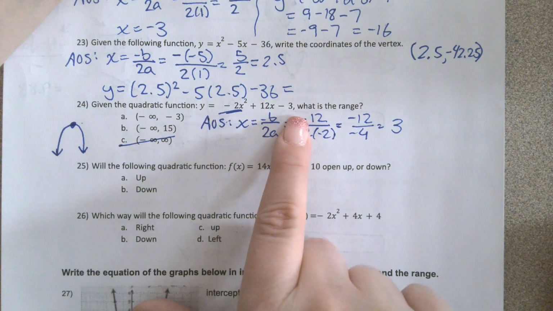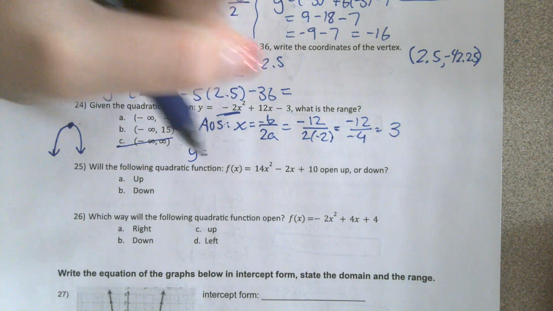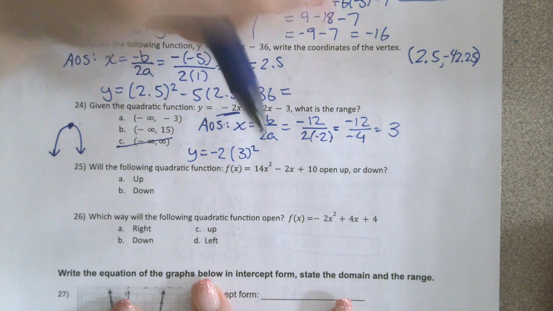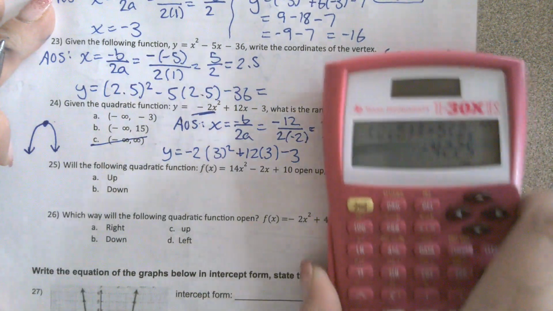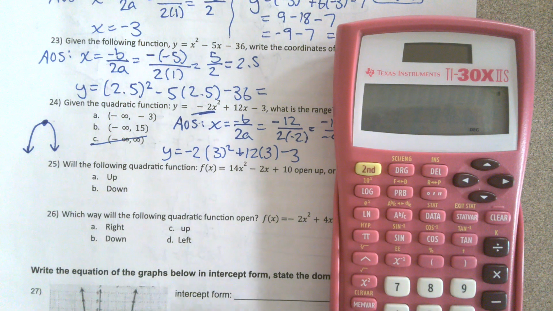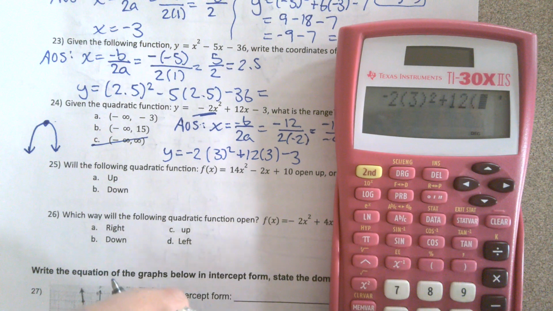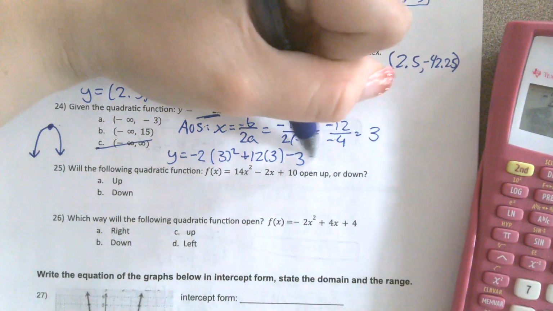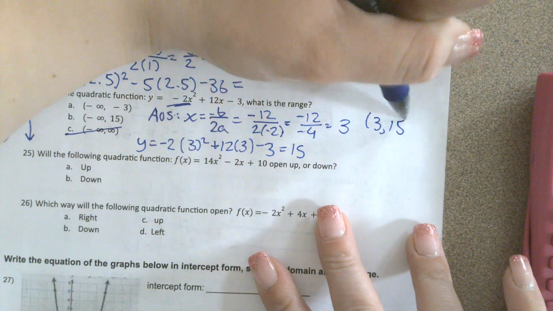Now plug 3 back into the equation to figure out the y, which is what is going to give us our answer. Y equals negative 2 times 3 squared plus 12 times 3 minus 3. Let's just use the calculator. Negative 2 times 3 squared plus 12 times 3 minus 3. 15. So y equals 15. So our vertex is (3, 15).